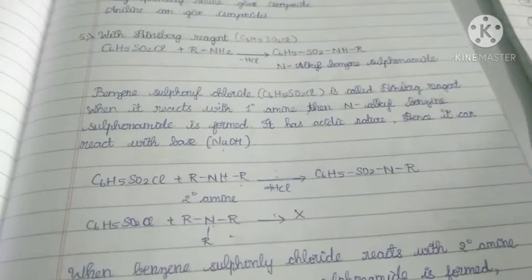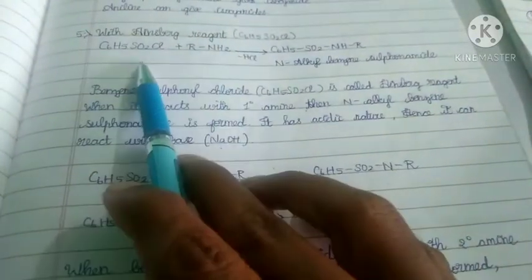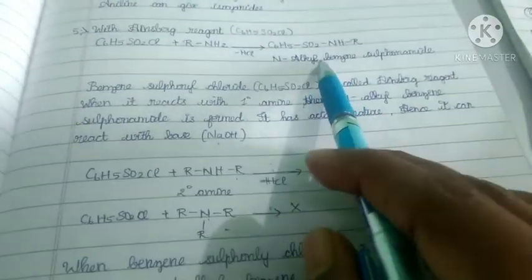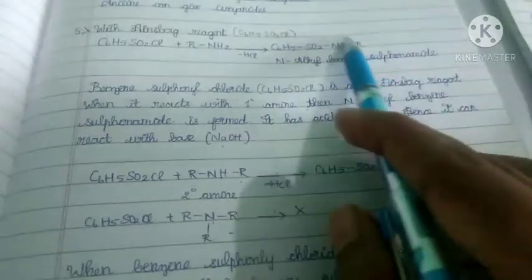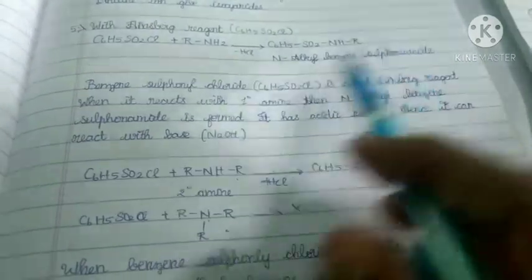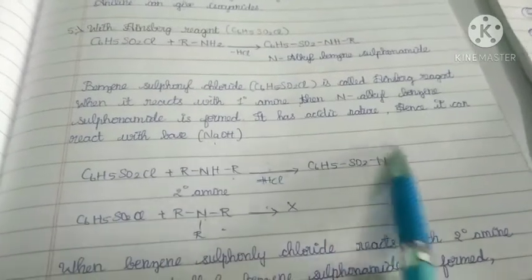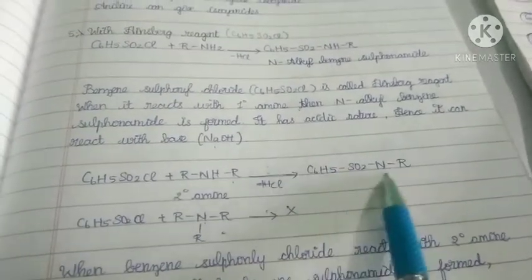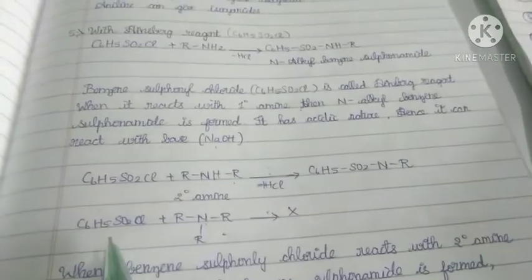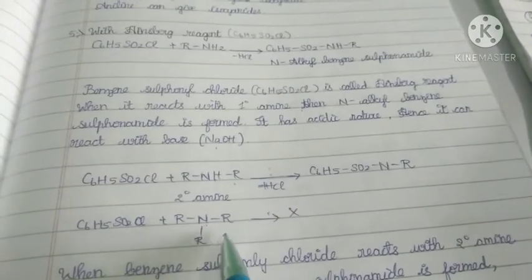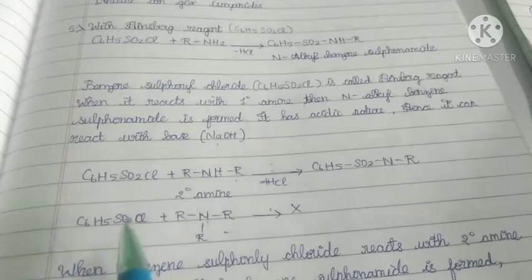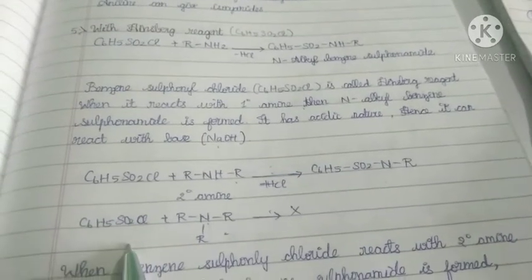When Hinsberg reagent reacts with primary amine, this compound will be formed. This compound can react with base. When Hinsberg reagent reacts with secondary amine, this compound is formed, but it cannot react with base. When we take tertiary amine, that cannot react with benzene sulfonyl chloride, nothing but Hinsberg reagent.